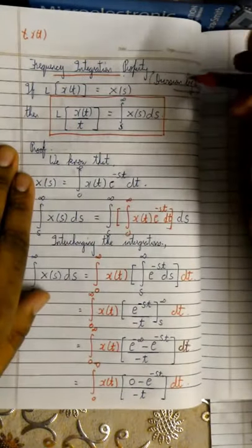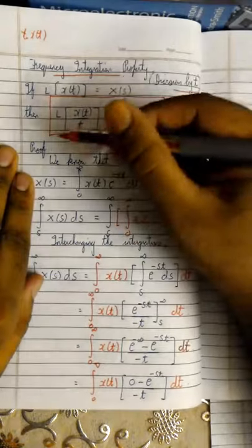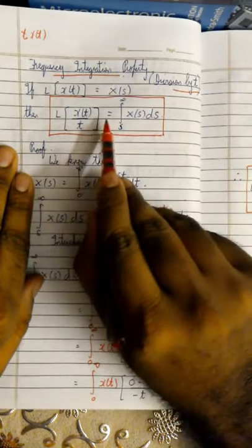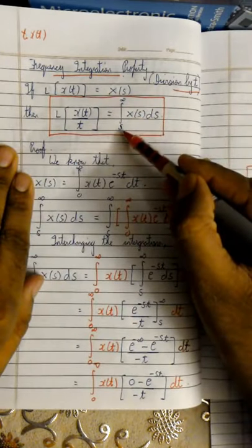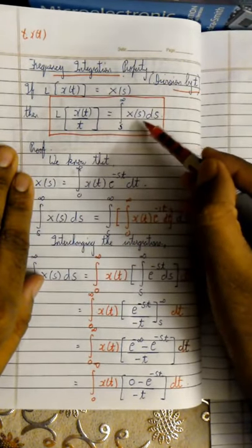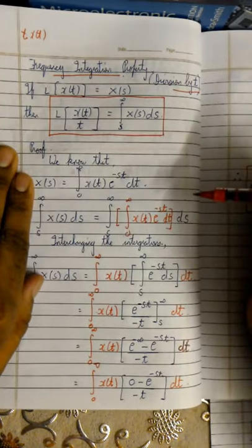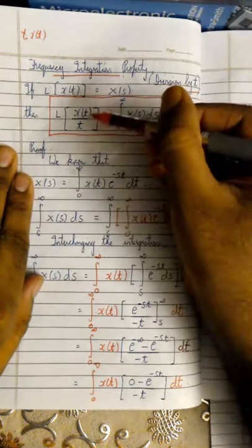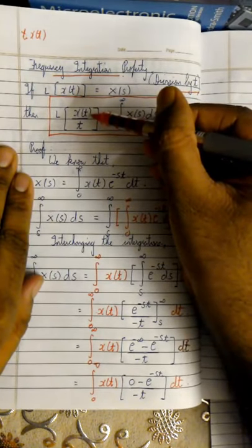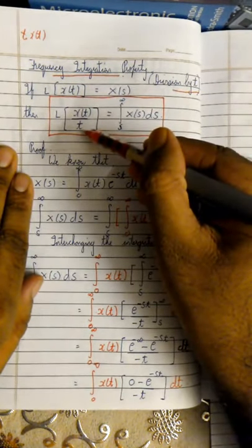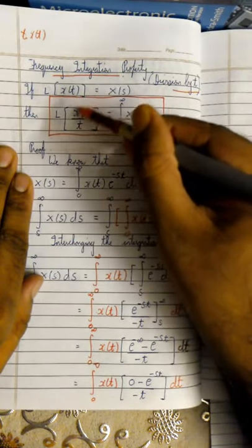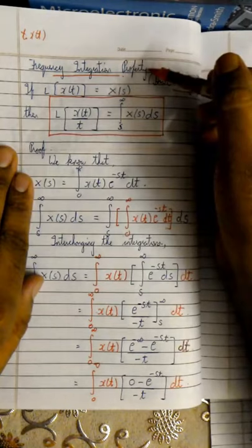If the Laplace transform of x of t is equal to X of s, then the Laplace transform of x of t by t is equal to the integral from s to infinity of X of s ds. This is the equation. Here x of t is my signal and this signal is divided by time t. If you see a question in this format, you should immediately understand that this is the property you need to apply.